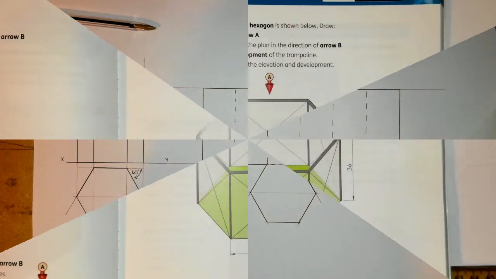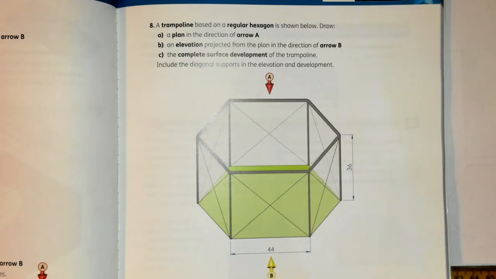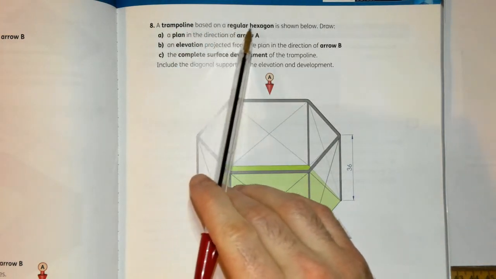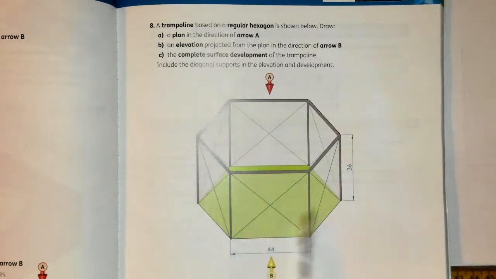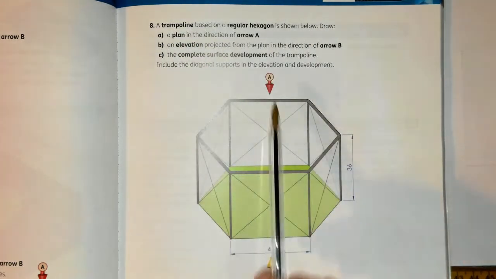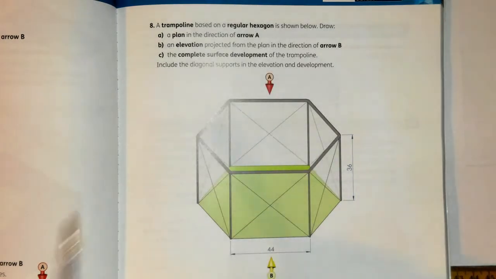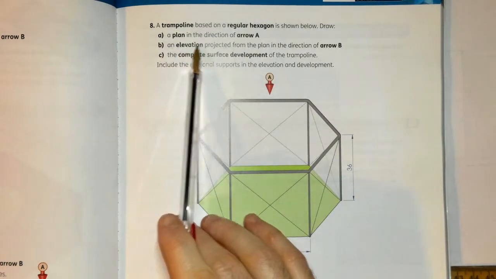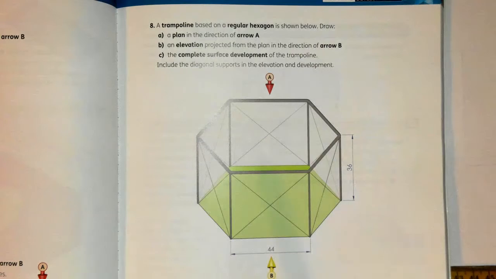Okay. Hi folks, so the next question we're moving on to, guys, is over the next page on page 251, and it is on question 8. The question says a trampoline based on a regular hexagon is shown below. Okay, so we can see the regular hexagon here. It says draw a plan in the direction of arrow A, so looking down top of it, a bird's eye view, so we'll see the hexagon, and then an elevation projected from the plan in the direction of arrow B.